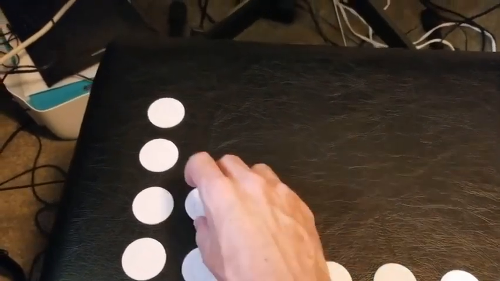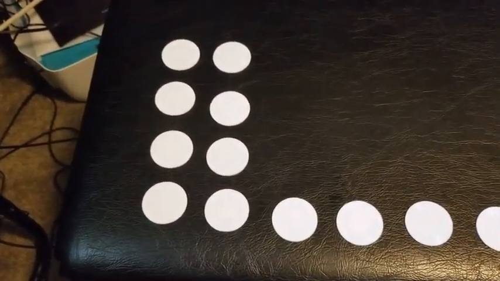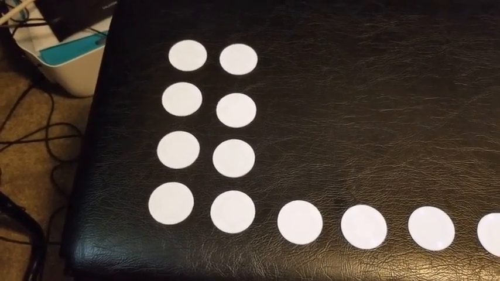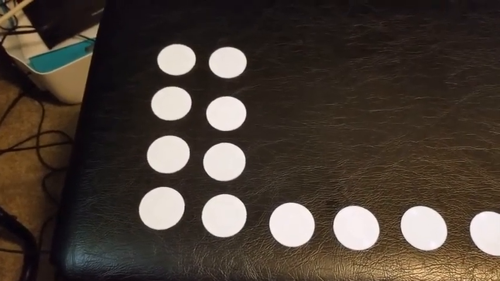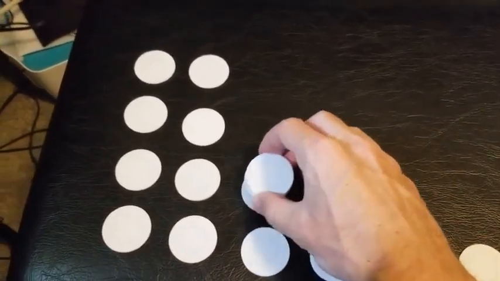Then we have B, D, F, and A, okay, which is a minor 7 flat 5. We have C, E, G, B.